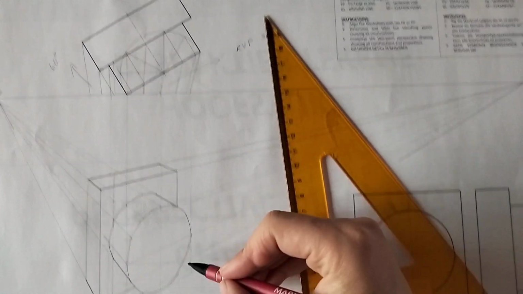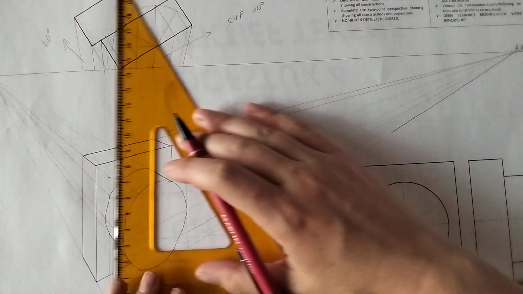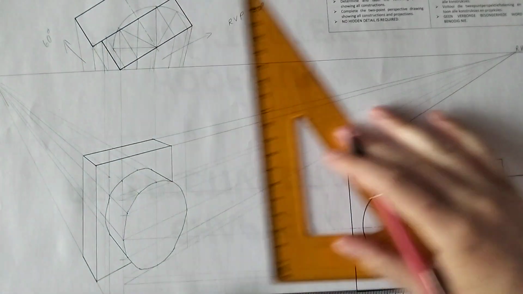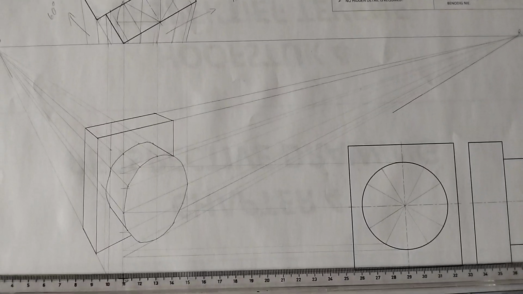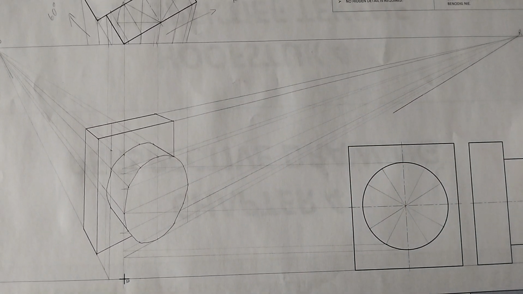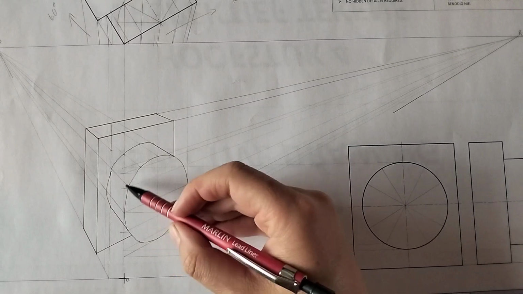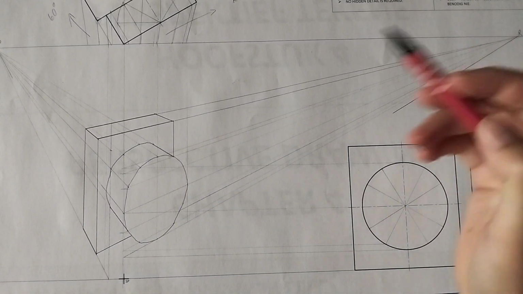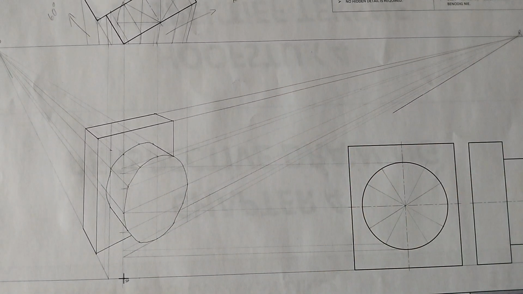You won't be able to see a corner behind the circle. Okay, so that is how you draw or start your perspective with the circle. Just remember, use your flexi ruler or your French curves, and not do it freehand like I did now.